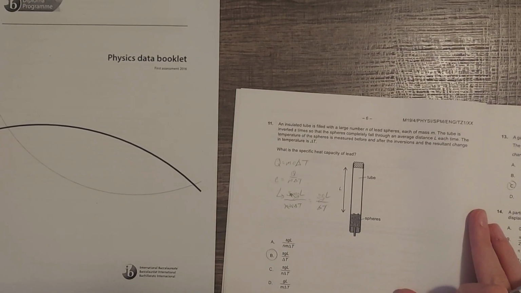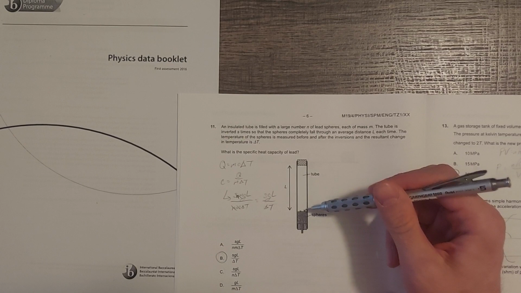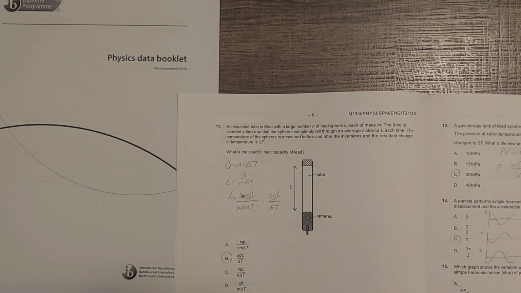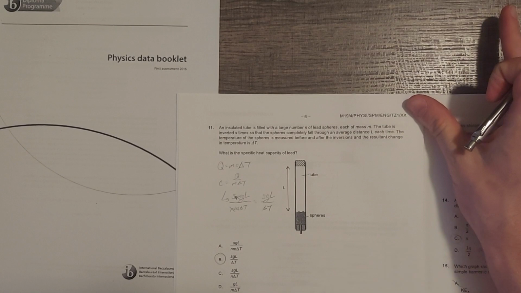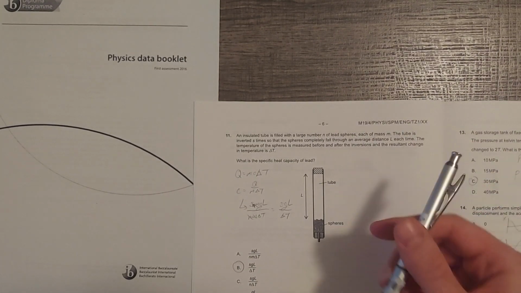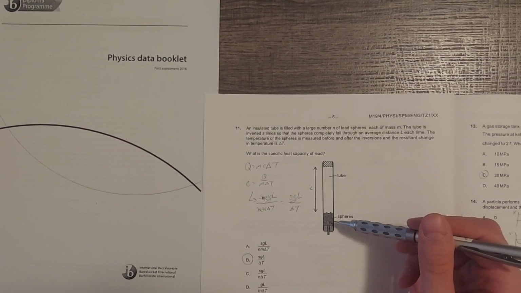Number 11, I don't like. It assumes that all the gravitational potential energy when you turn the tube over is converted into thermal energy, which is not a good assumption. But that's what they're wanting you to do here. So we have this tube, we turn it over and heat up the little lead spheres. So they want to know the specific heat capacity of lead.